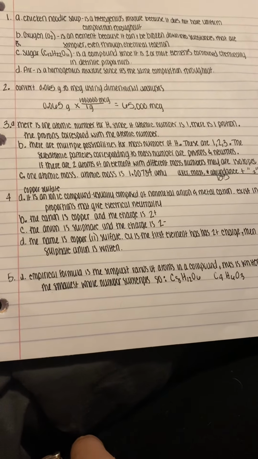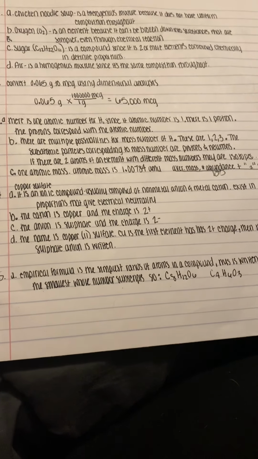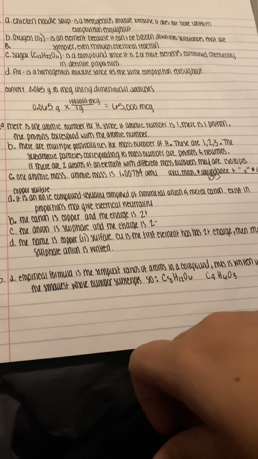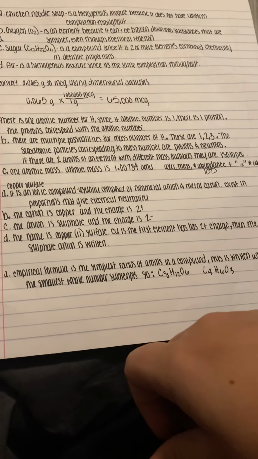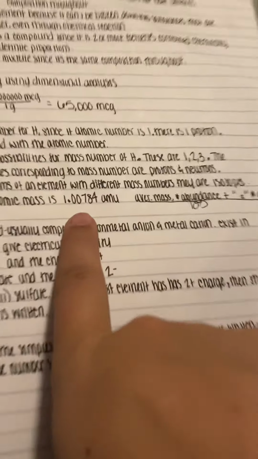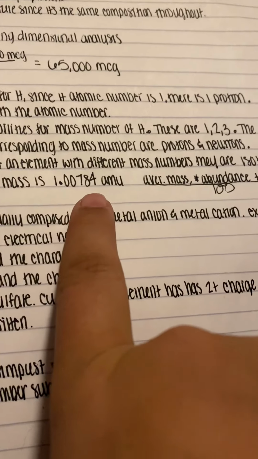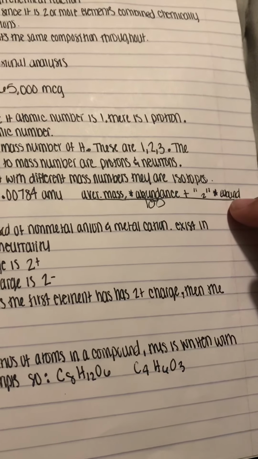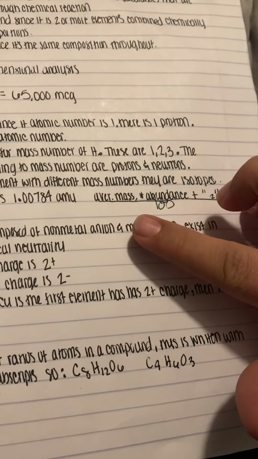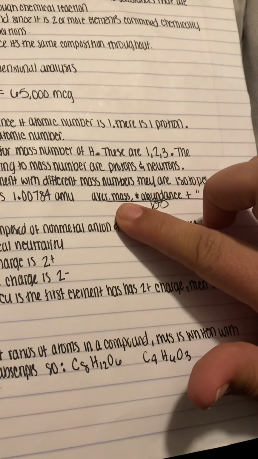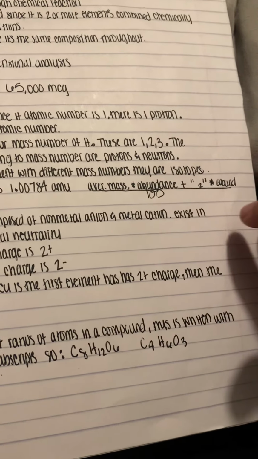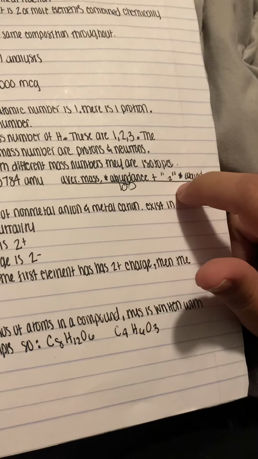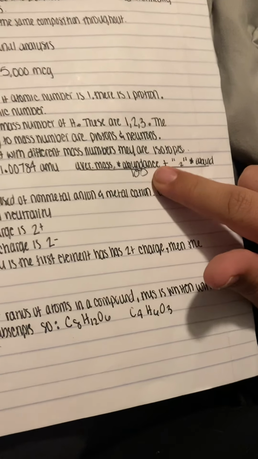For C, it would have 1 atomic mass. There are not any multiple possibilities for that. The atomic mass of it is 1.00784 AMU. Here's the equation. I didn't write it very well though. So it's taking the average masses. You take average mass 1 times the abundance, add it to the average mass 2 times the abundance, and then divide all that by 100.